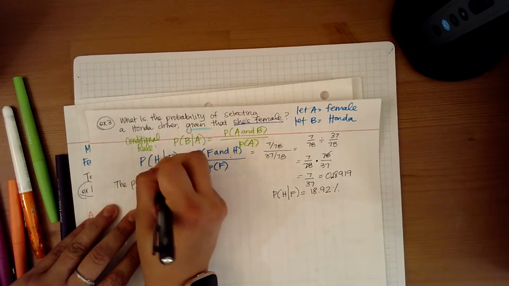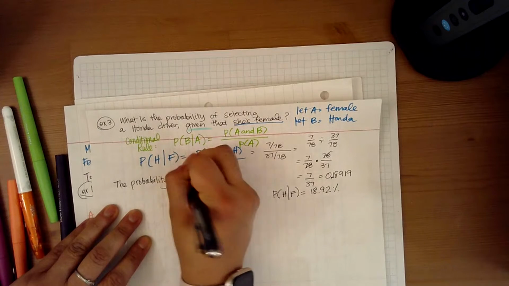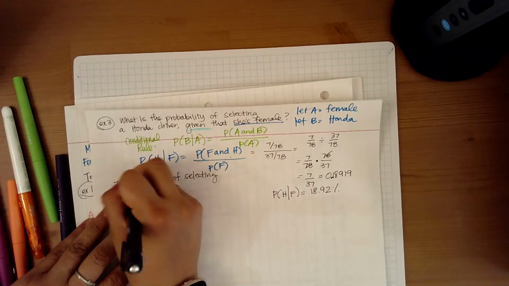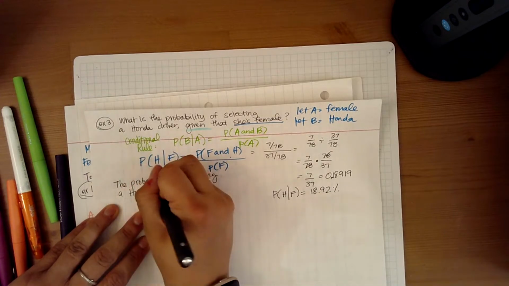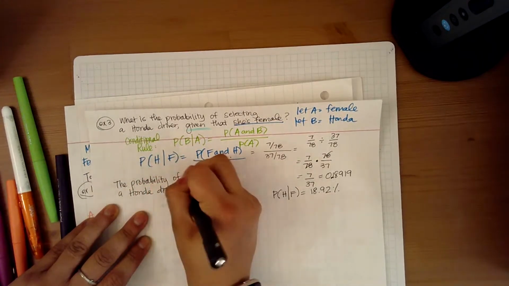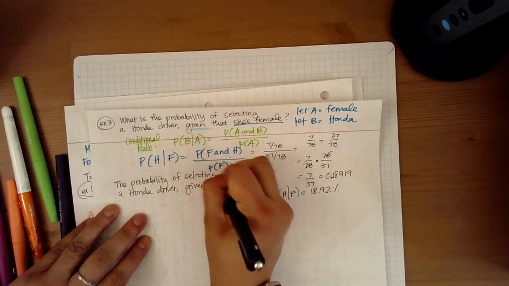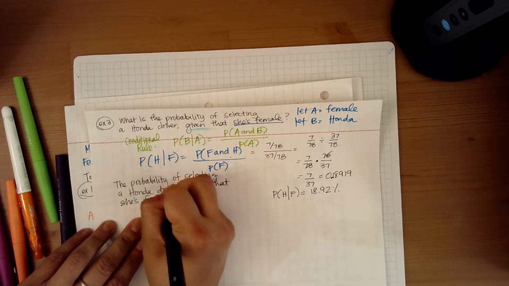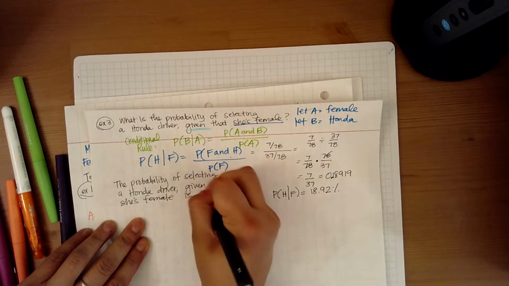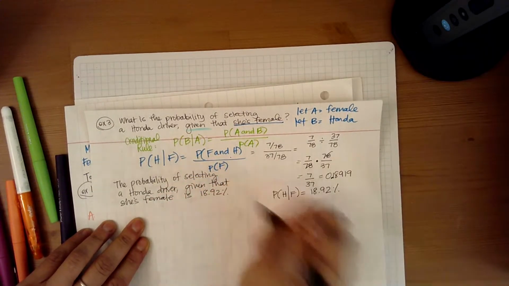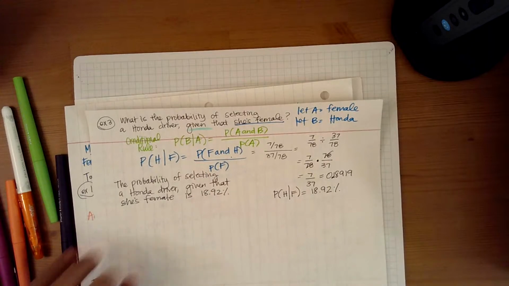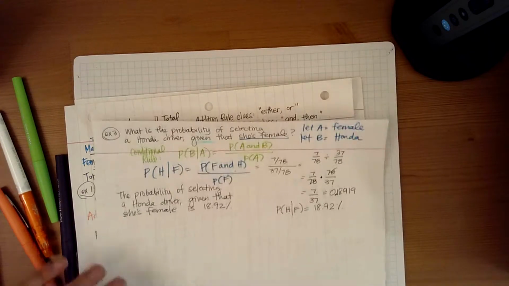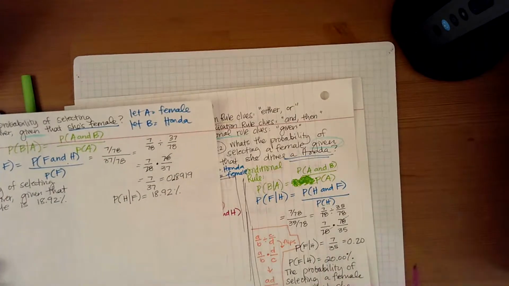So the probability of selecting a Honda driver given that she's female is 18.92%. Okay?